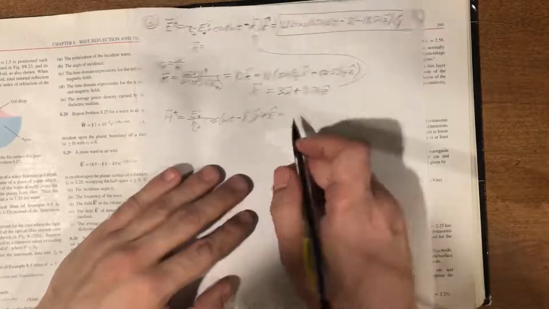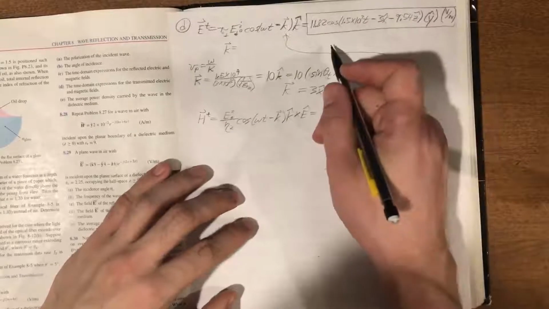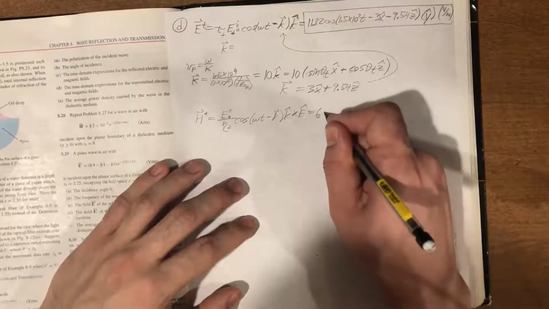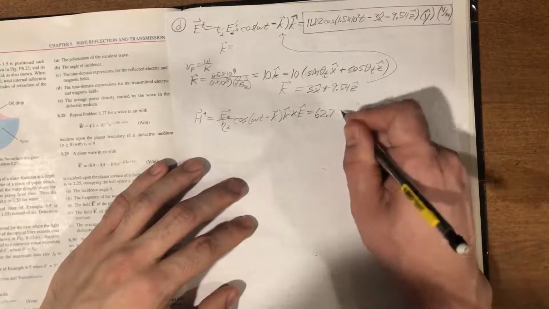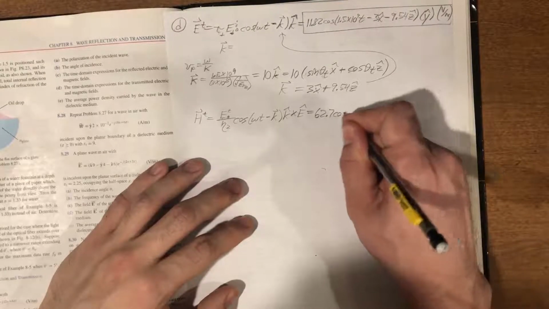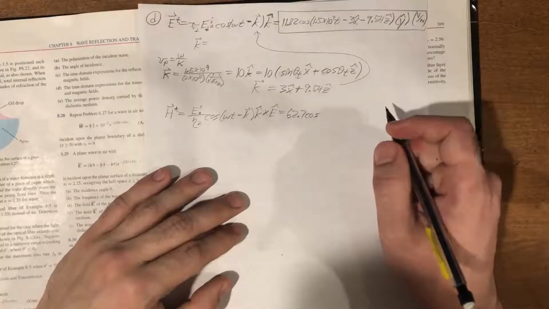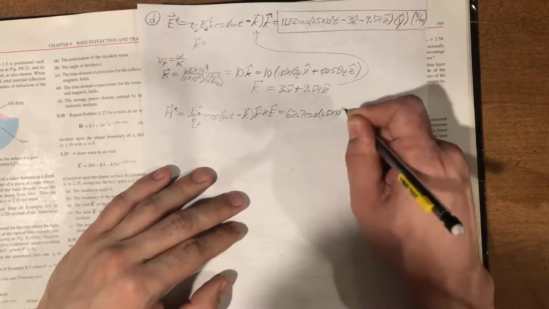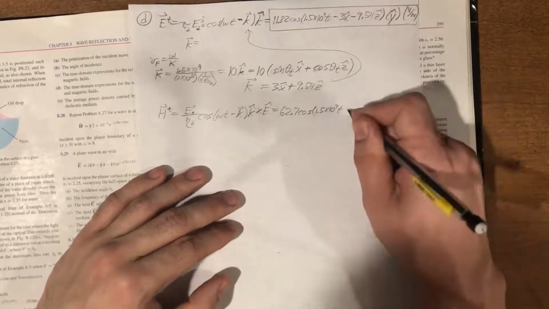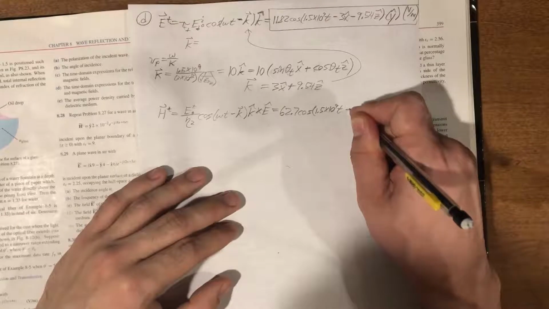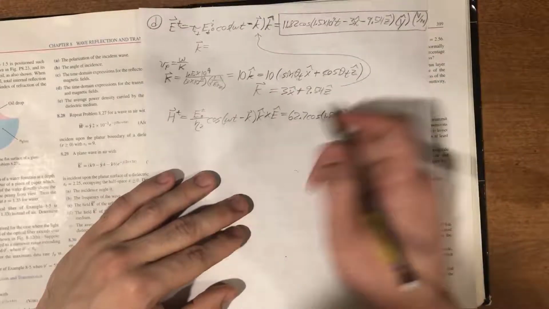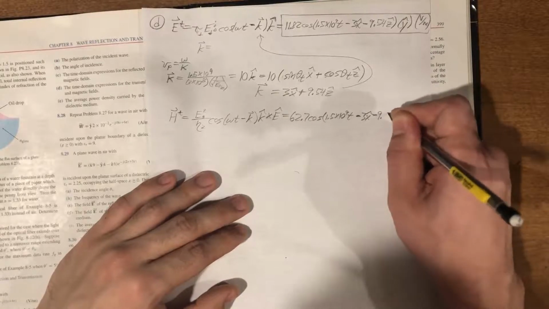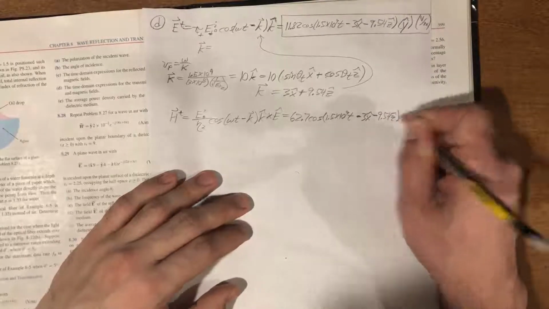So from this value we can calculate easily. We take the amplitude there and divide it by eta 2, and you get 62.7 millivolts per meter. Cosine of 1.5 times 10 to the 9th for omega t, and then the k vector component will be the same here: 3 x hat minus 9.5 z hat.